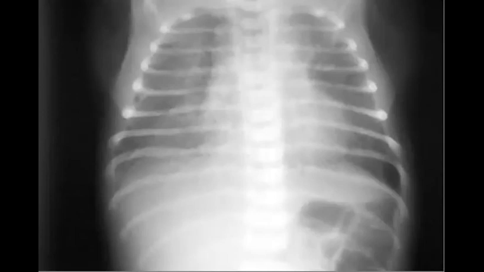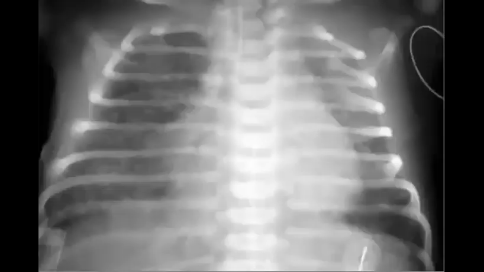Which one is with the good lung volume? Which type of pneumonia do you like? They like this MCQ, so you should be aware of this division. Non-group B or group B streptococcal pneumonia. Yeah, non-group B, perfect, Marwa. So non-group B will be the differential of TTN and meconium aspiration.